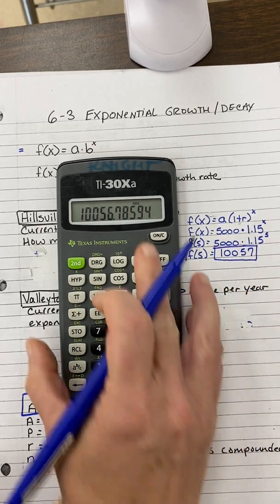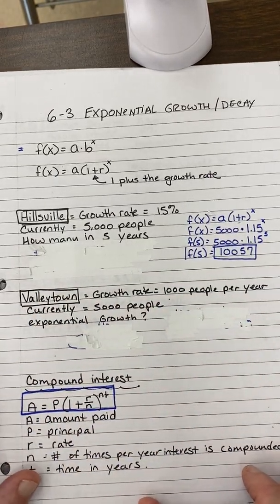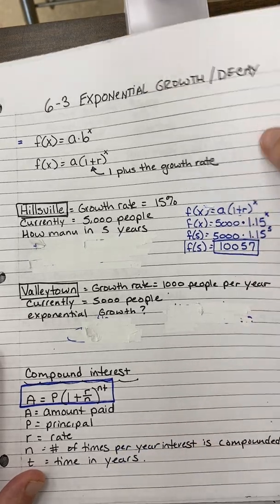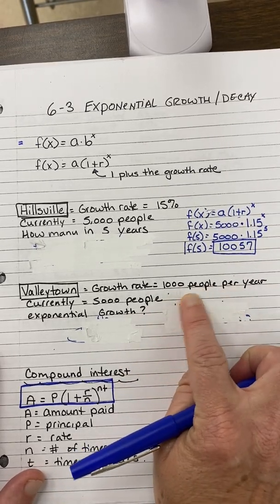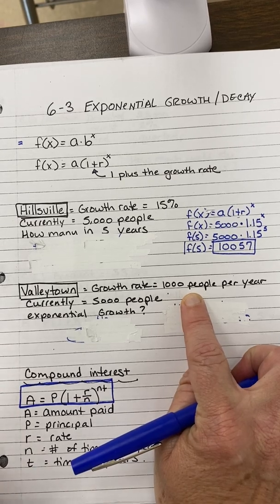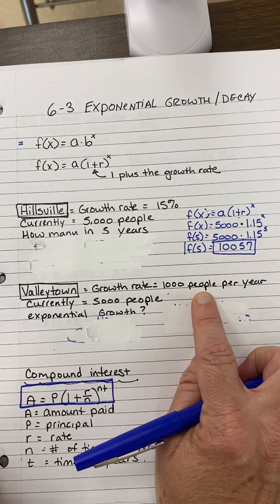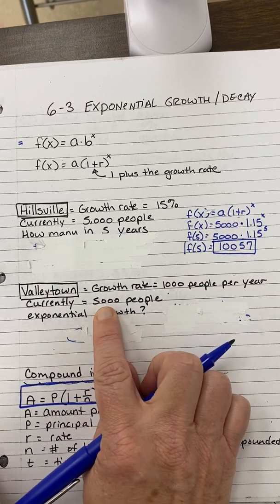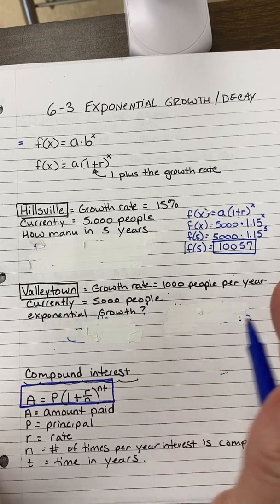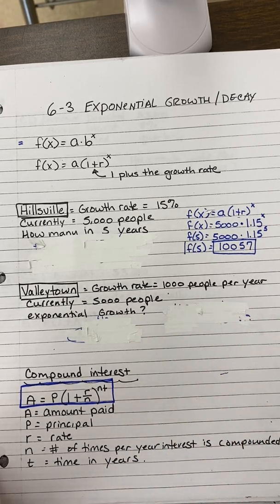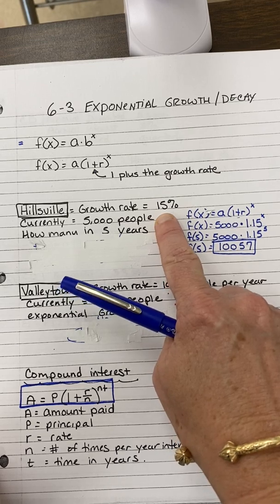All right? Okay, let's look at Valleytown. All right, so Valleytown, the growth is 1,000 people per year. So now it's going up by a certain amount of people every year. Notice that does not say a percentage. It starts off with 5,000 people. Okay, so this to me, since it's going up by 1,000, up by 1,000, up by 1,000, that is a linear function. This was going up by 15%.